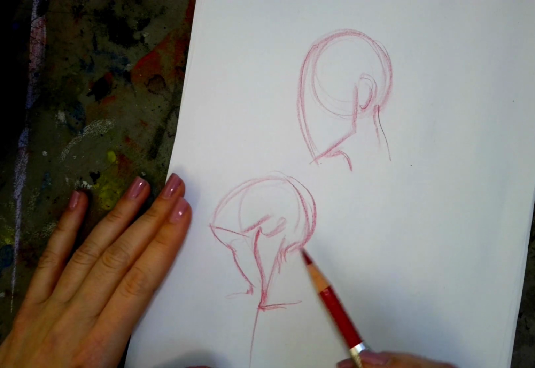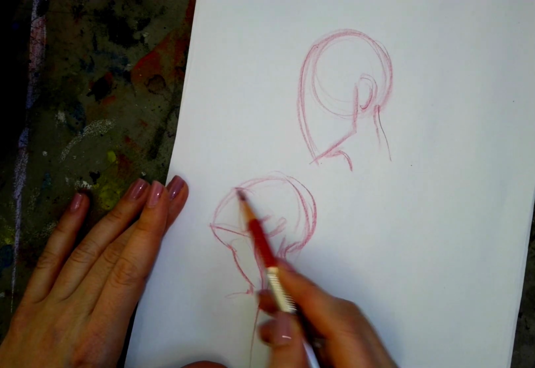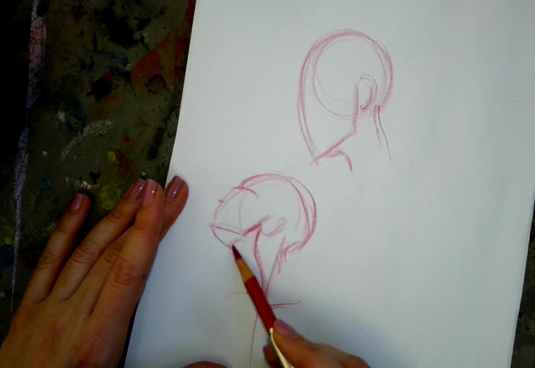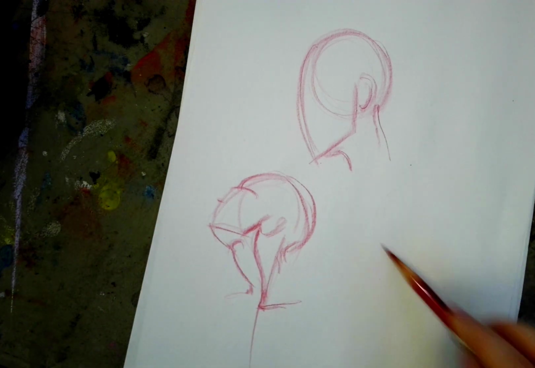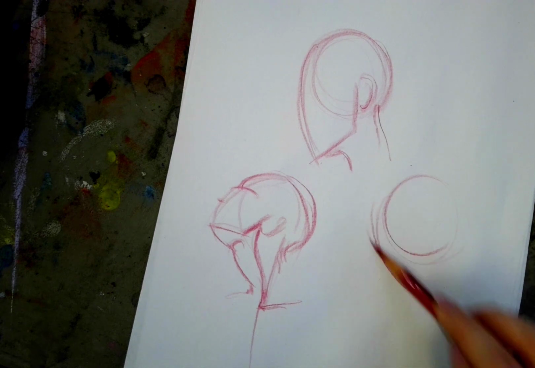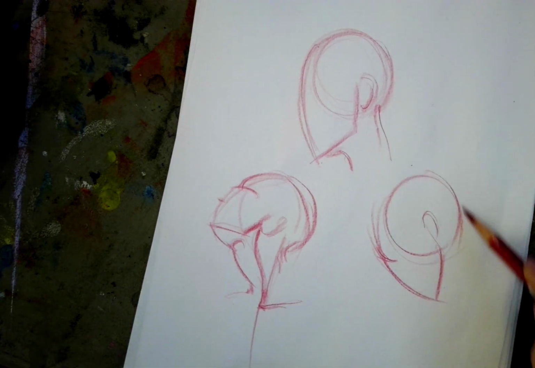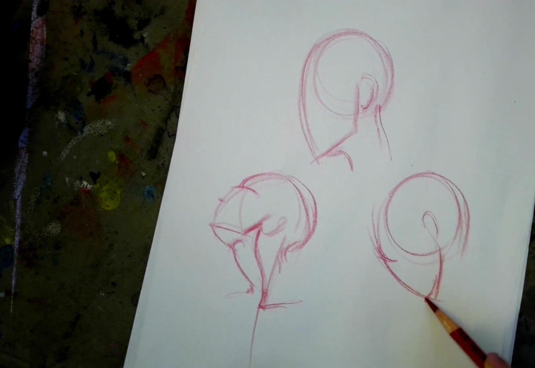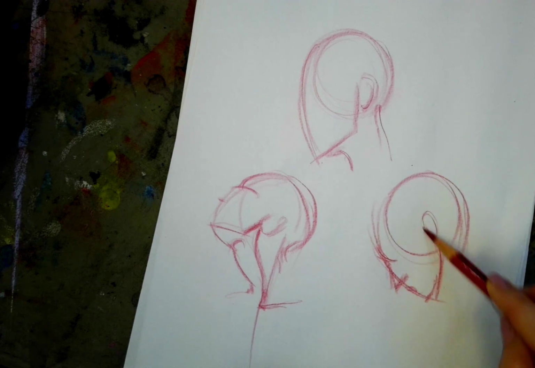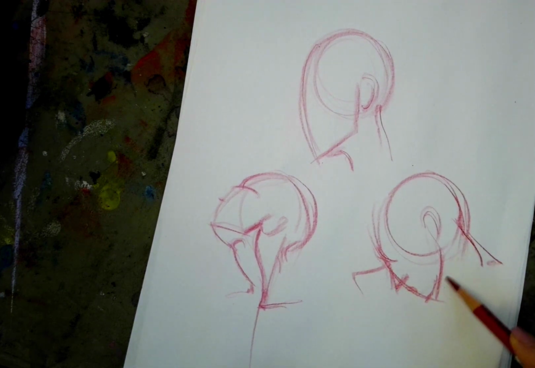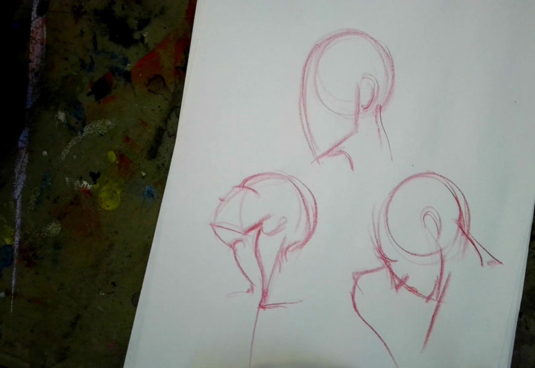What is the angle of the last one? I have it tilted up. Oh, I see it. Kind of showing the neck. We can also have a face looking down. Something like that.